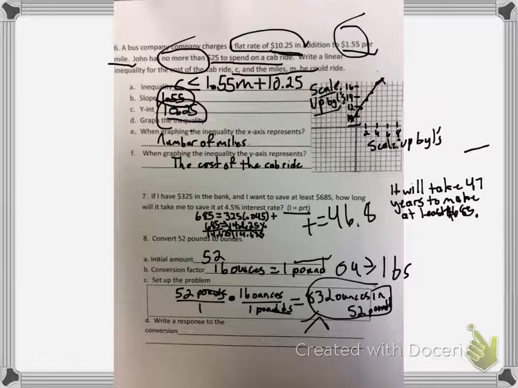Now you can use a calculator, set up an equation for it, and get your points here. Or you can just add $1.55 to $10.25 and keep adding $1.55 every time you go up one. And you'll get your graph here. And we know it's going to be less than, so we're going to shade below our graph here. And it's going to keep going, and we have it shaded below.